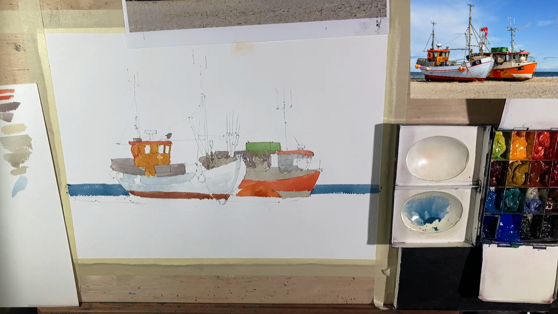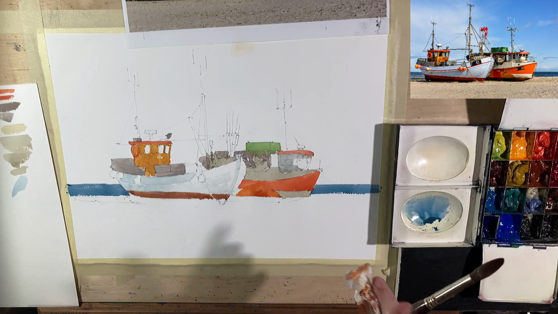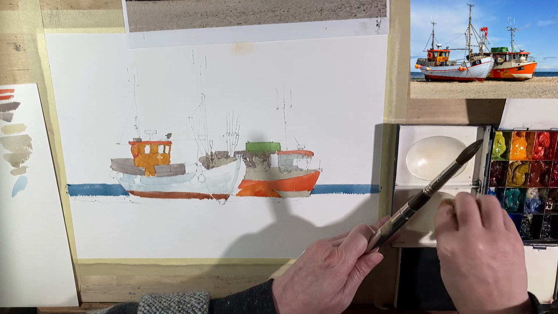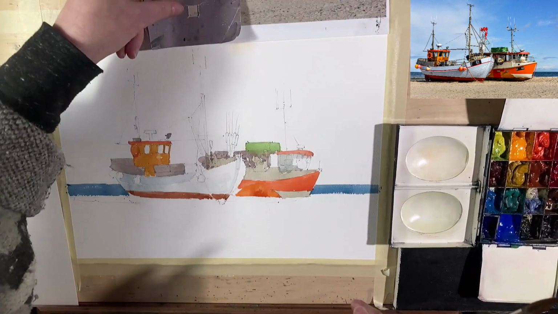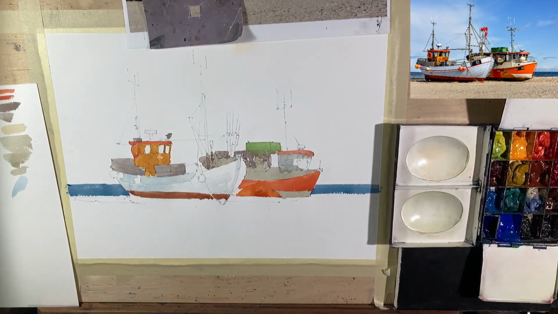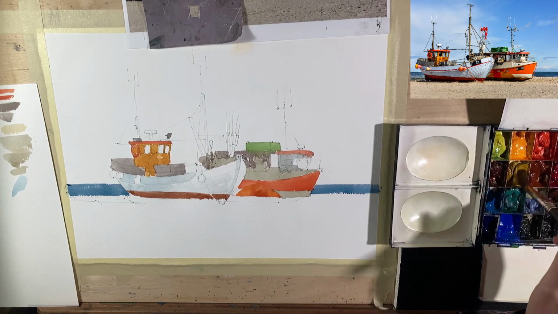Right, okay. Oh, sand I said. Yeah, let's do some sand. I'm going to go to a slightly bigger brush. This is a 12 round. And let's do some sand. Now again, this is kind of a beige colour. And as before, we're going to start with some yellow ochre.